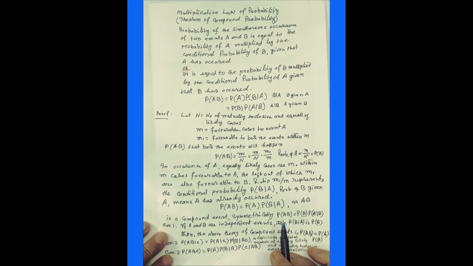So this time we'll discuss the multiplicative law of probability. Earlier we discussed the additive law of probability, and this time we'll discuss the multiplicative law of probability, which is also known as the theorem of compound probability.